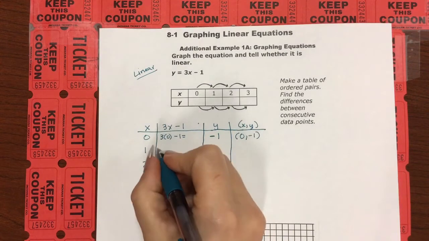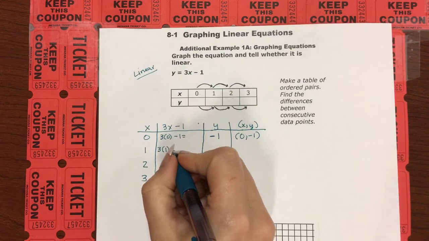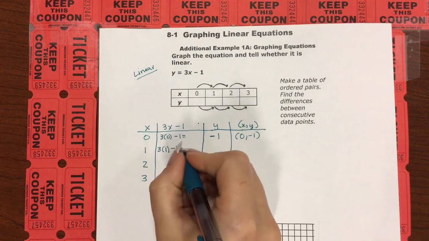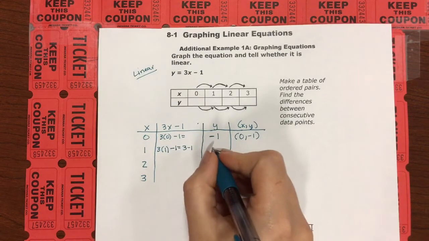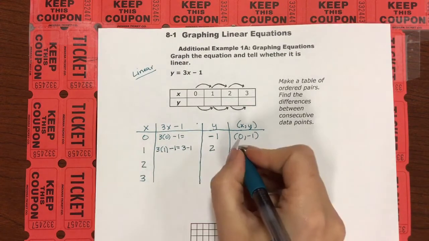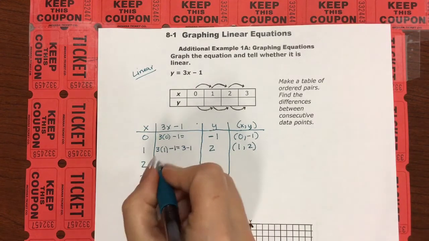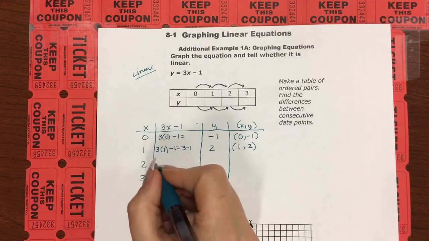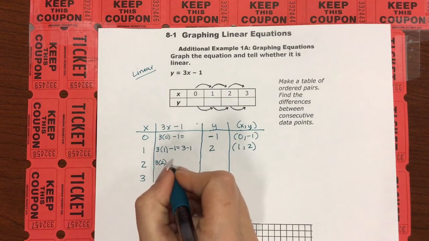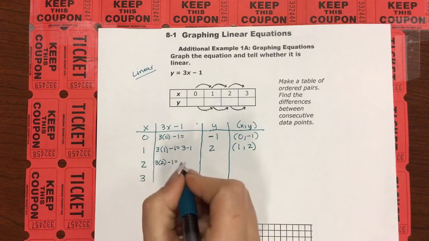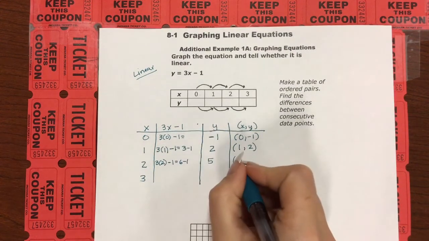Okay, we're going to do the same thing for 1. We're going to input 1 in for x here. 3 times 1 is 3, minus 1. 3 minus 1 is 2. So our next ordered pair is 1, 2. Then we're going to do the same thing for when x is 2. We're going to figure out what the y value is for when x is 2. We're just going to input it into this formula. 3 times 2 is 6, minus 1 is 5, and we end up with 2, 5.